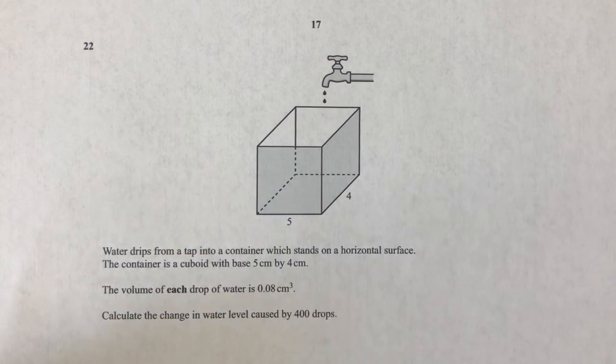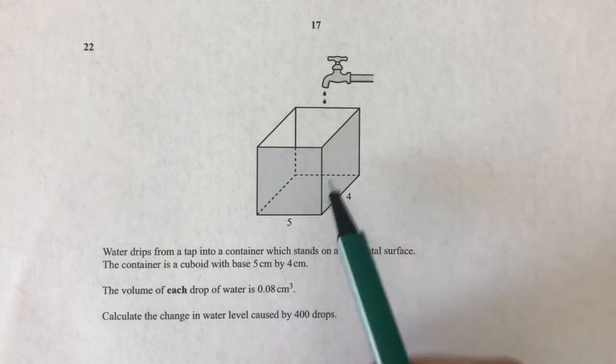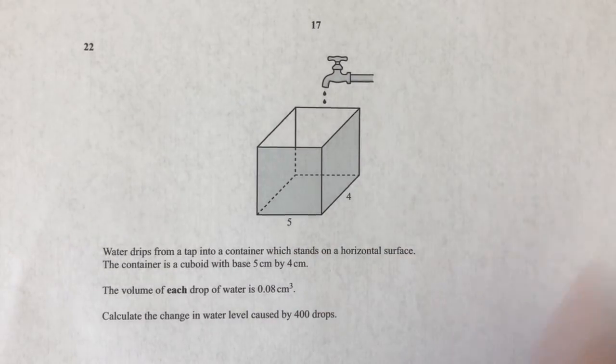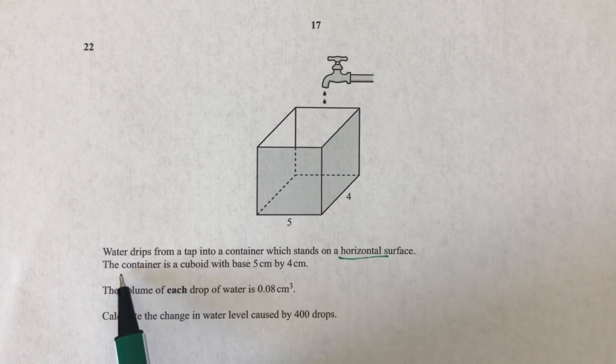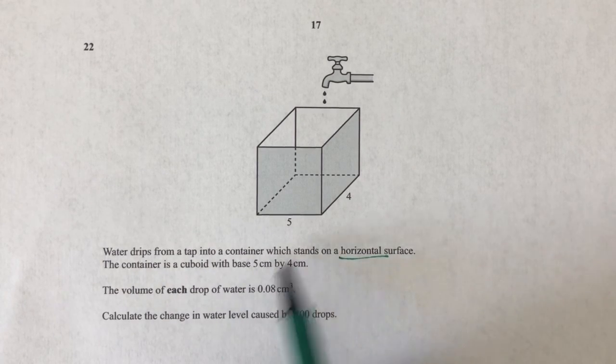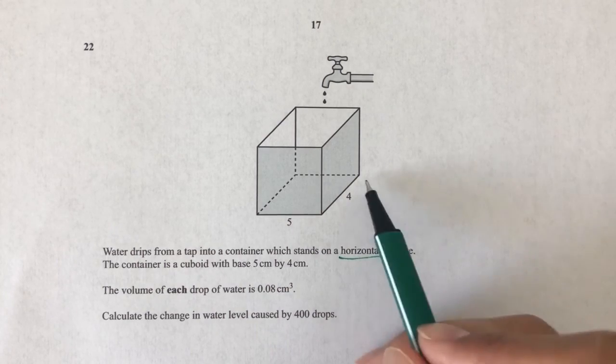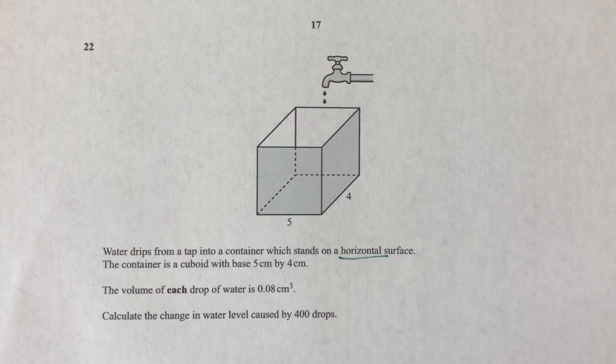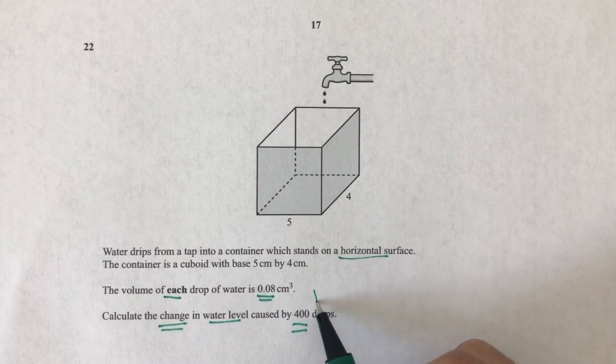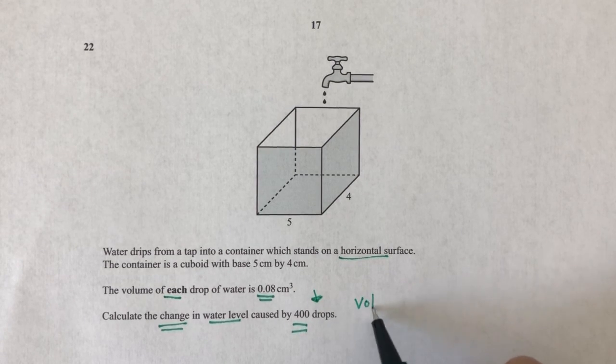So number 22, water drips from a tap into a container which stands on a flat surface. The container is a cuboid with a base of 5 and width is 4 centimeters. The volume of each drop of water is 0.08. Calculate the change in water level caused by 400 drops. So the first thing we need to do is find the volume of water that came in the tank.